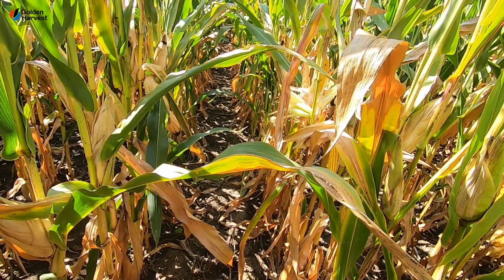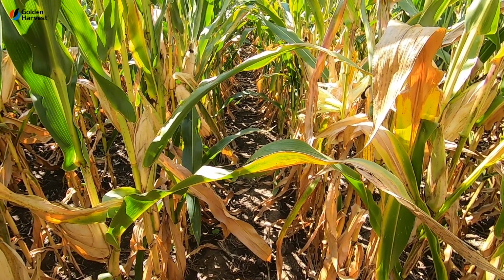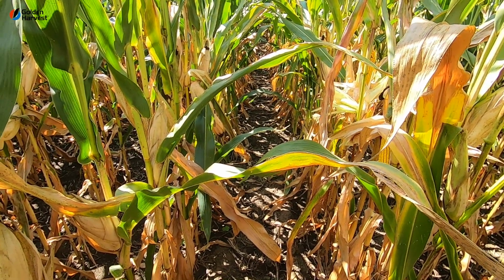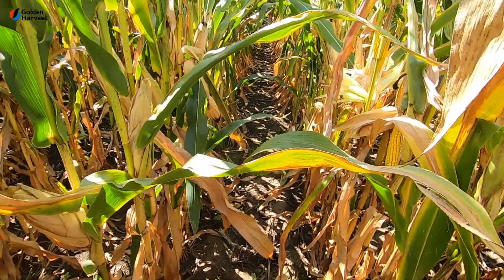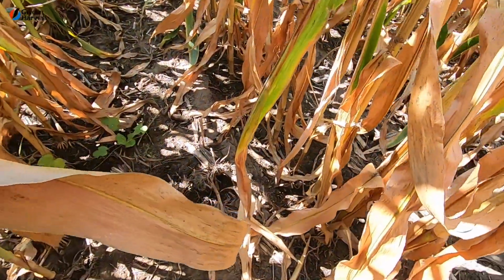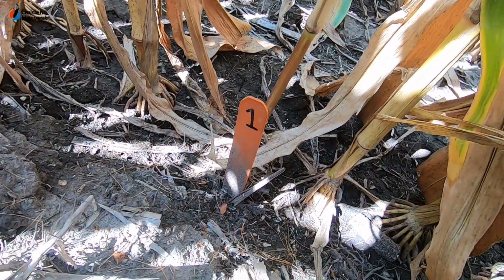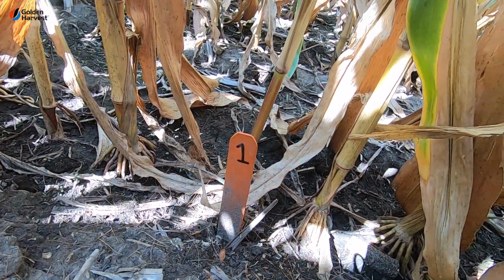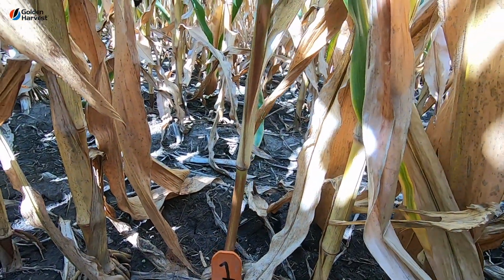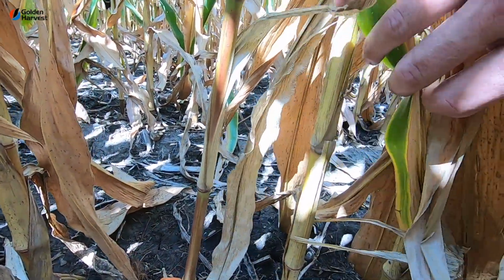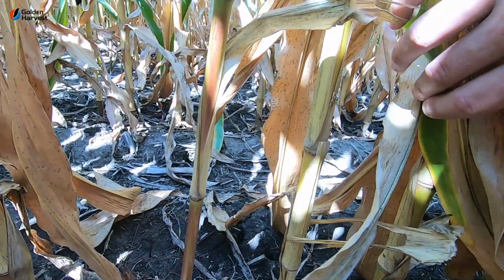Okay, so we are out here in the trial where we created artificial delayed emergence utilizing a polymer seed coating. You can see down here that I marked the delayed plant early in the growing season, and you can see how spindly that stalk is compared to the neighboring stalk.